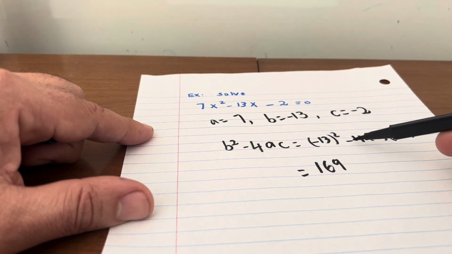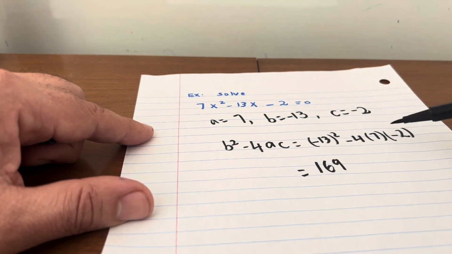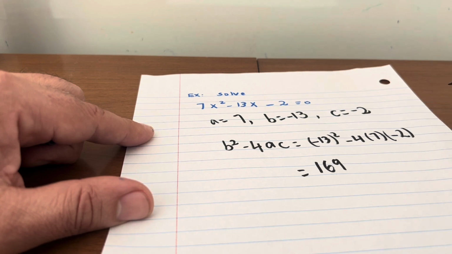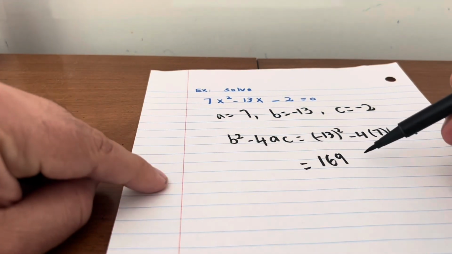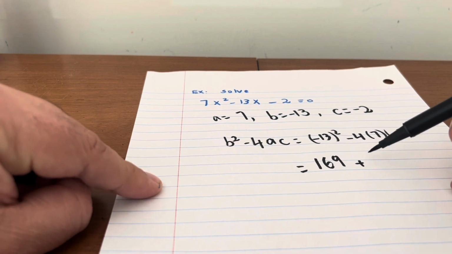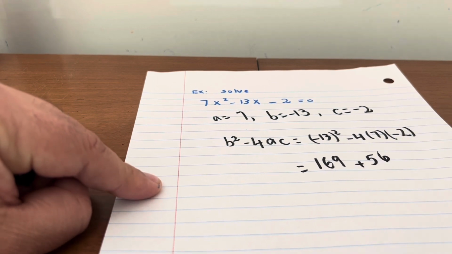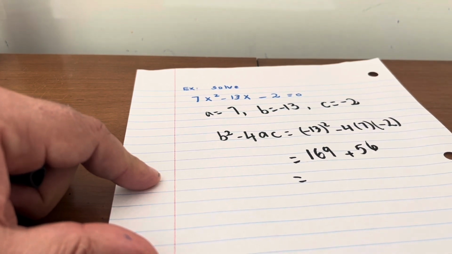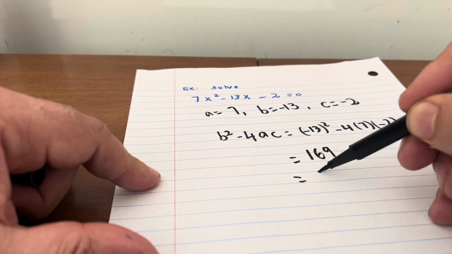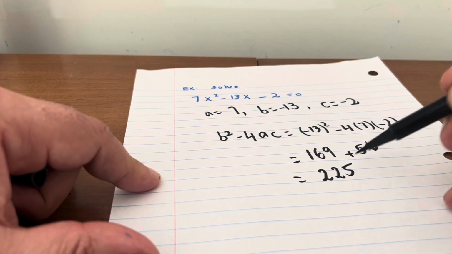Then negative 4 times 7 is negative 28, times negative 2 is 56. So it's going to be plus positive 56. And if we add 169 to 56, it's going to be equal to 225.